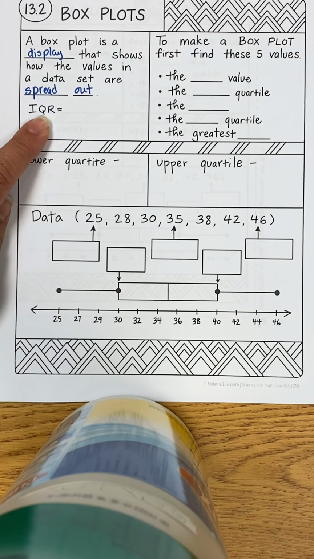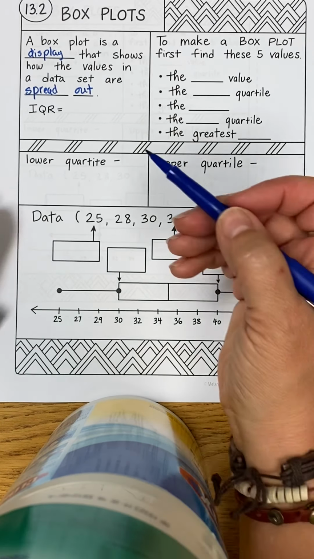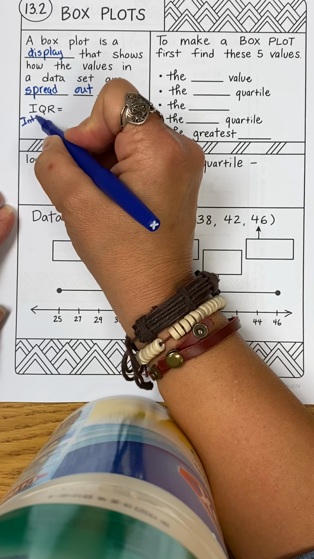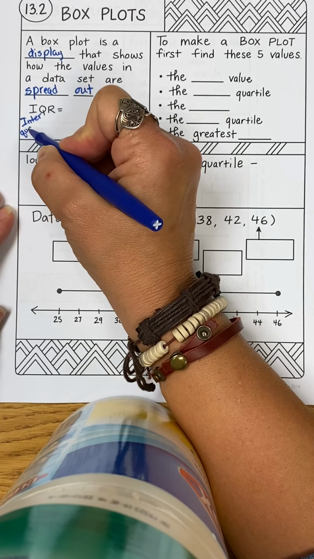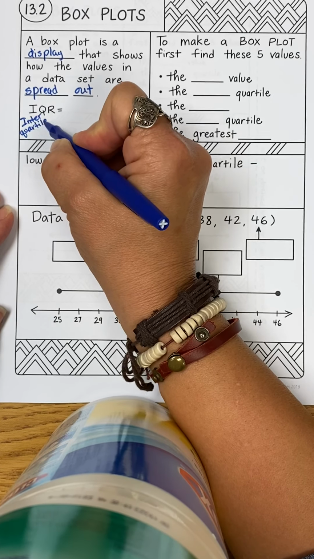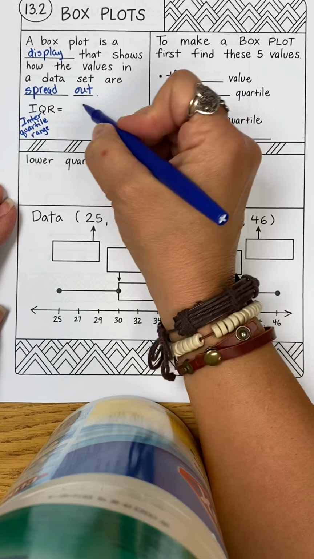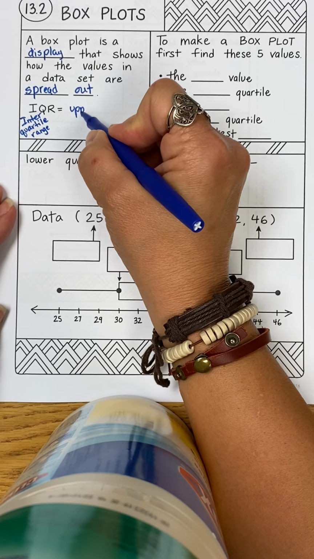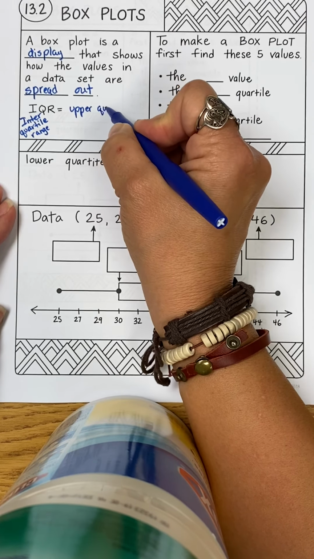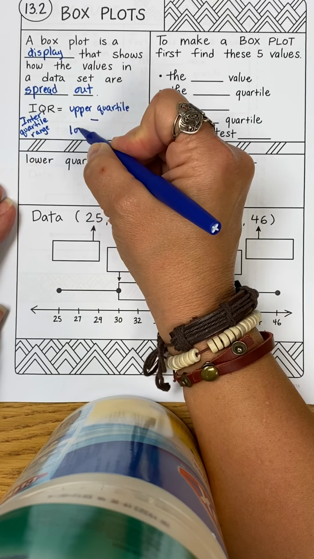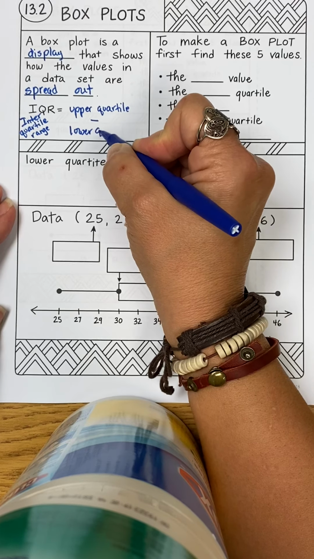Okay, IQR is the interquartile range. So interquartile range is equal to your upper quartile minus your lower quartile.